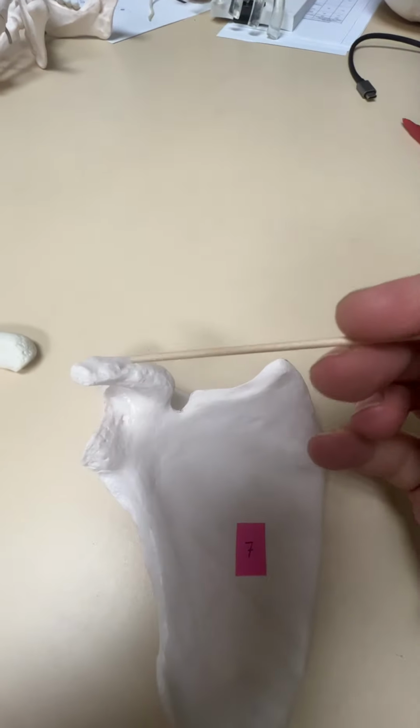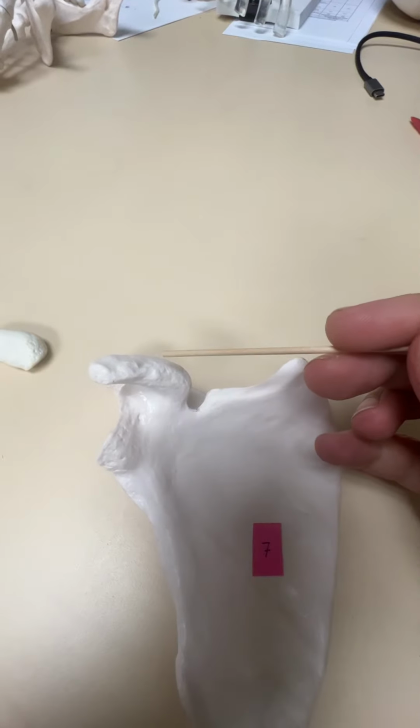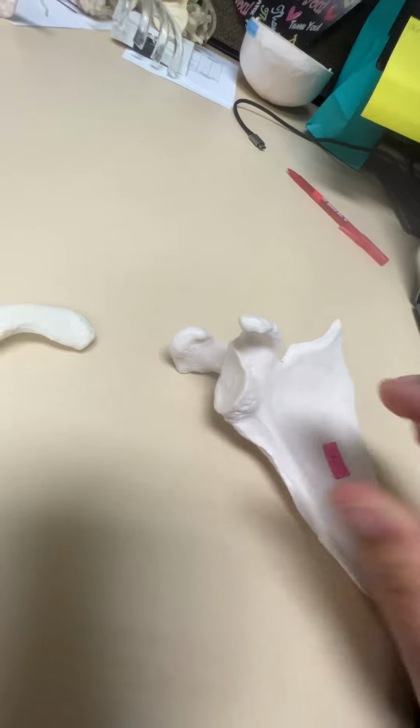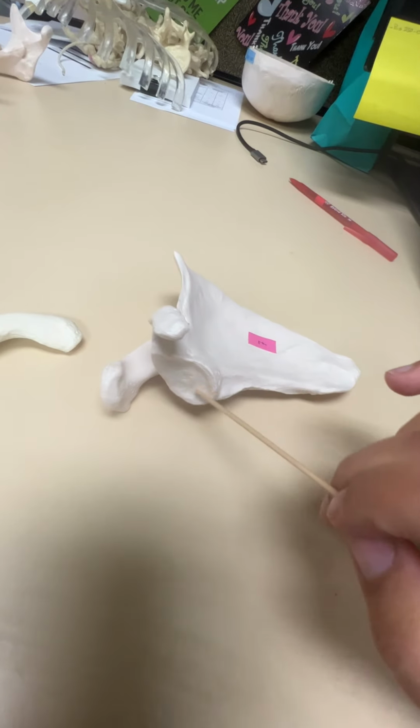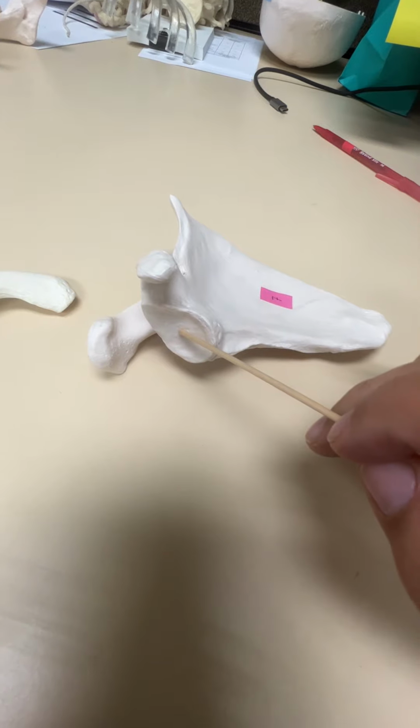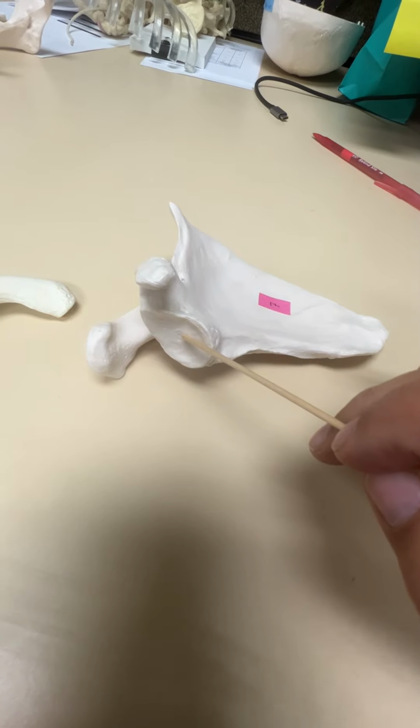The piece that is standing by itself, I flip the bone, this one by itself, that's the coracoid process. This little cavity right here, where the head of the humerus fits in, that is your glenoid cavity or glenoid fossa.